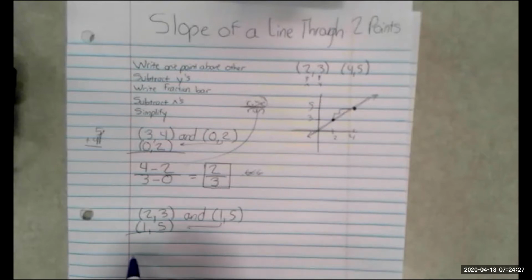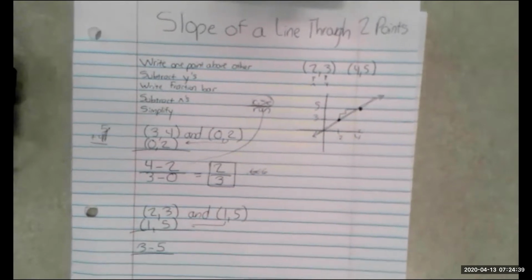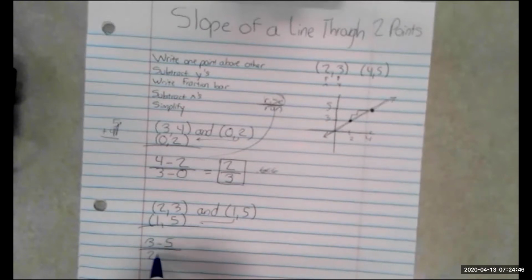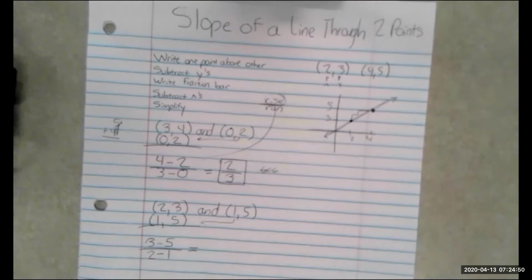Again, I want the rise, subtract the y's. 3 minus 5. So I'm going to write that horizontally there. If I want what's next, subtract the x's. 2 minus 1. Okay, let's see what happens when we do this.